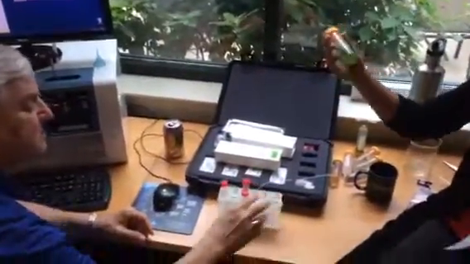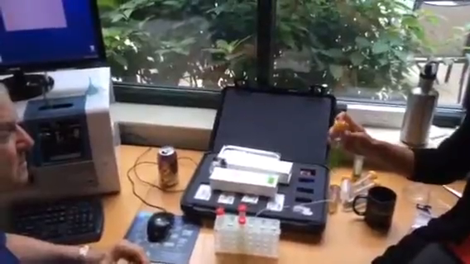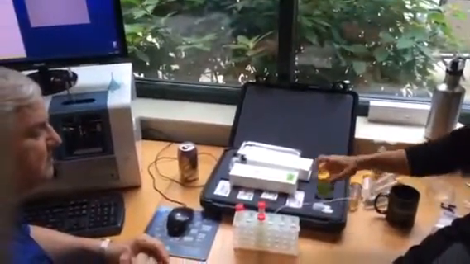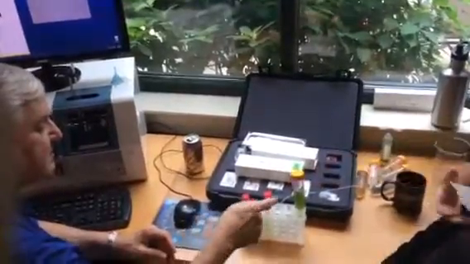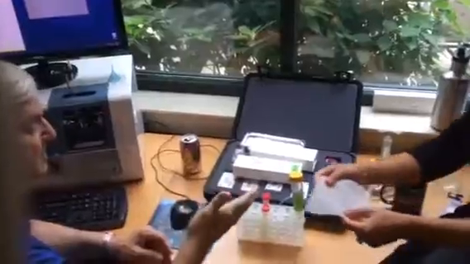Notice that when I get this sample ready, I'm not shaking it because I don't want there to be air bubbles in it. So, just give it a good turn. The reason I was shaking it hard is because it's clumped, and I was trying to break the clumps apart and get a little bit more, but there's plenty in there.